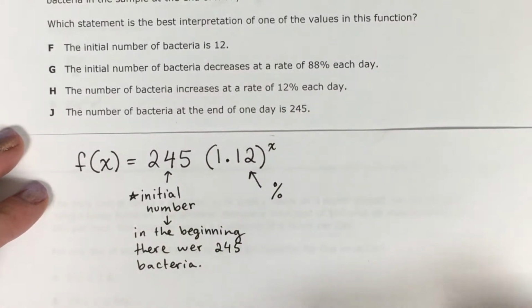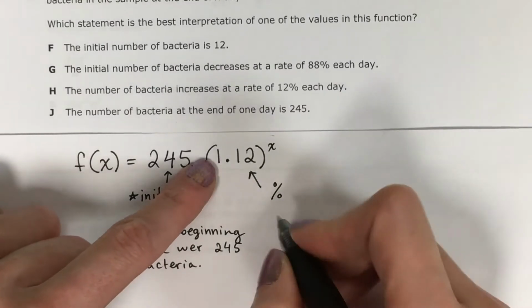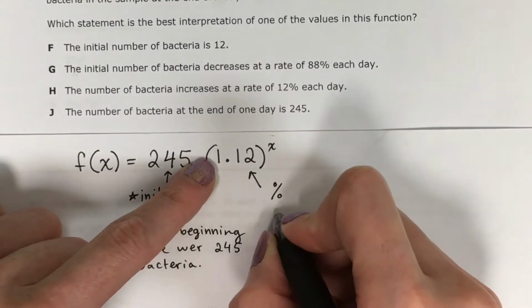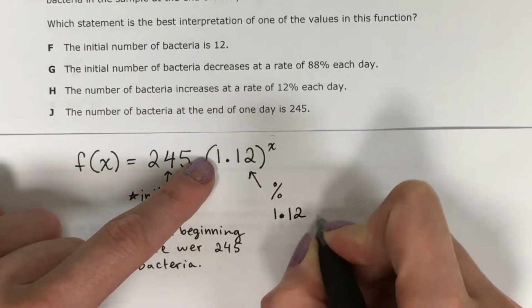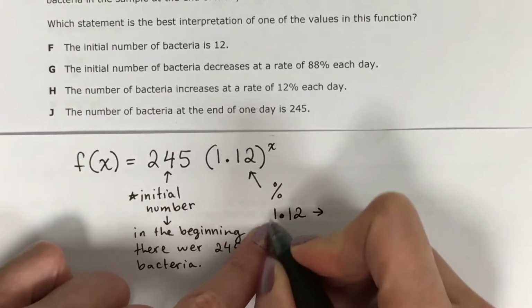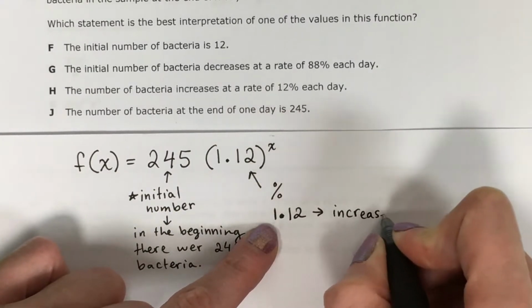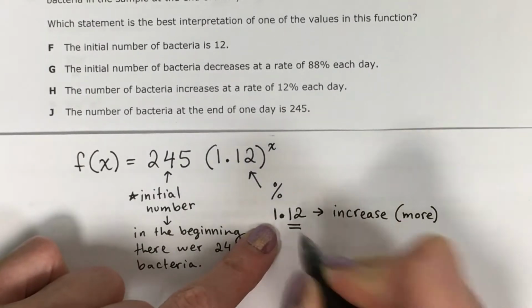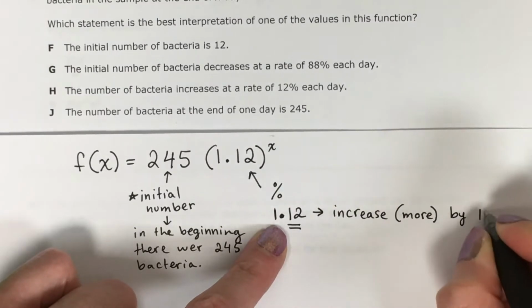It's always going to be either 1 point something or 0 point something. Now if it's 1 point something, let's say it's 1.12, this means 1 is an increase, so that means more. And whatever this number is, that's the percentage, increased by 12%.